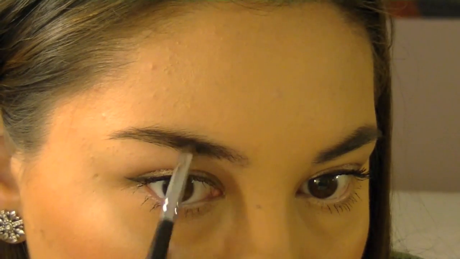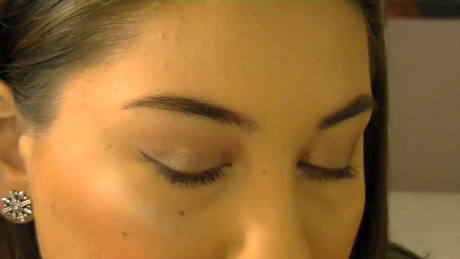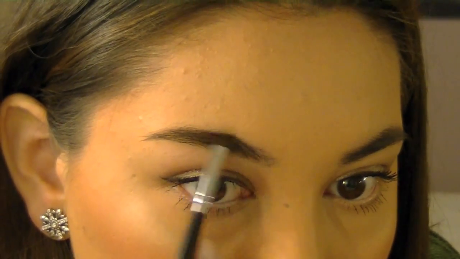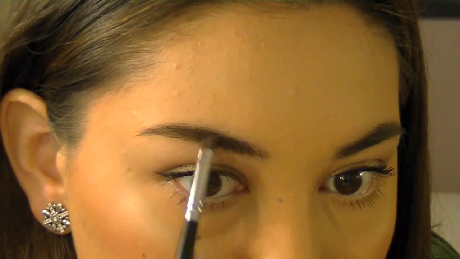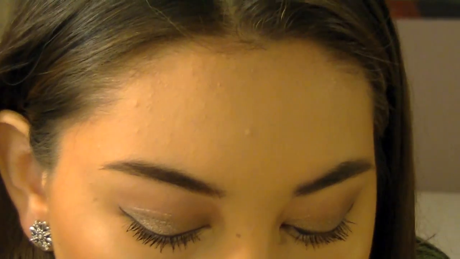Kind of just lightly feather it in. Now, the reason most people like this is because it gives a fuller effect, and it's a lot easier to do sometimes because you're just lightly following your brow line. But I personally love the pencil, but this is another great way to do it. So I'm just lightly penciling it in.